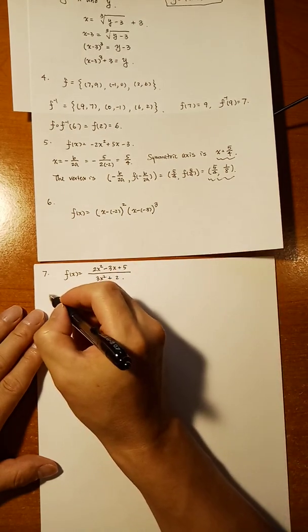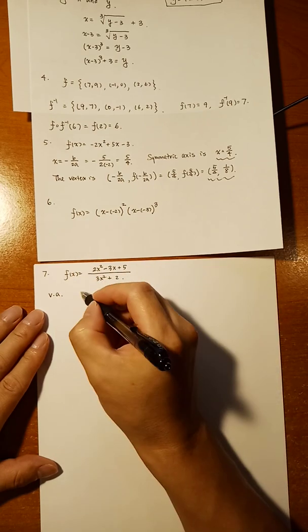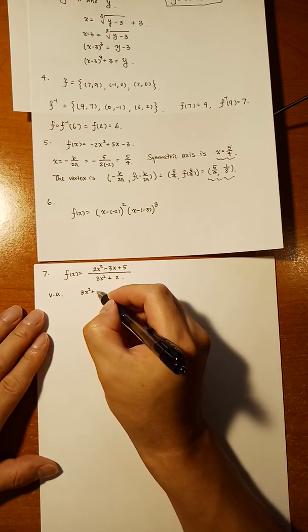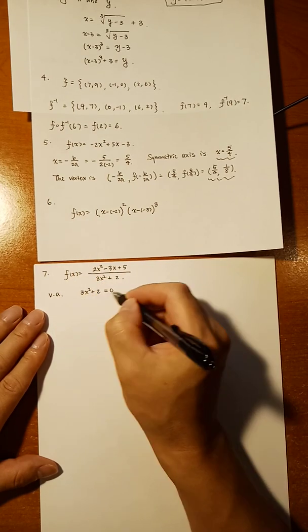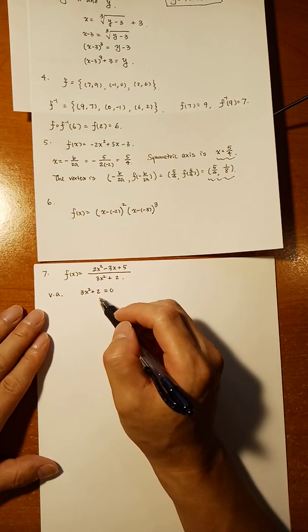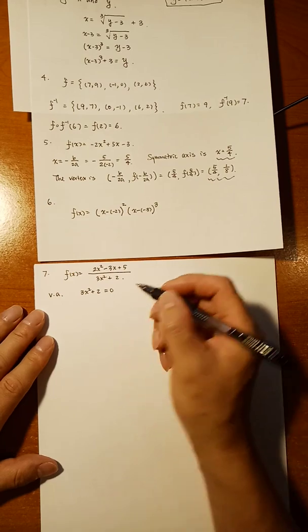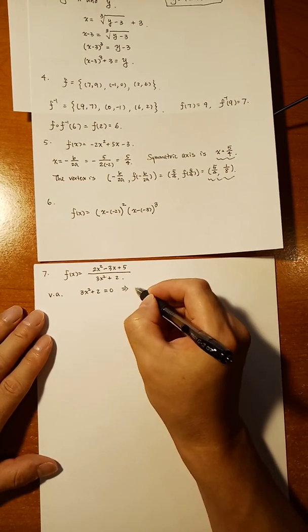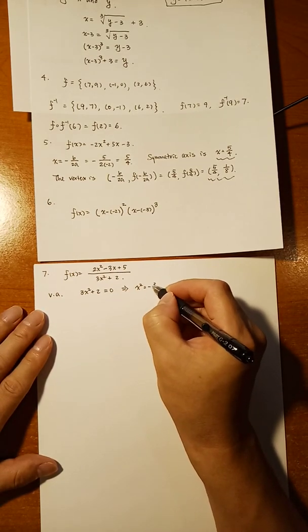To find the vertical asymptote, you check 3x squared plus 2 equal to 0. You're looking for the candidates. This does not automatically give us the vertical asymptote, but it will give us the candidate. And this will imply x squared equal to negative 2/3.